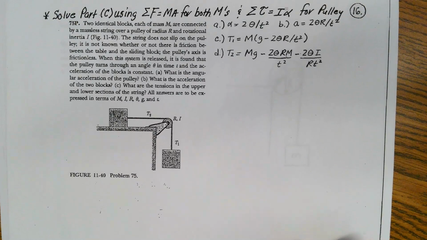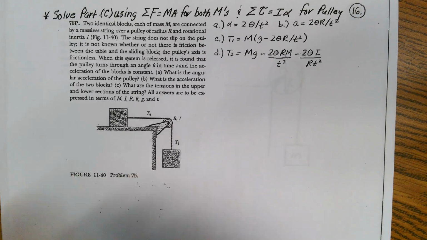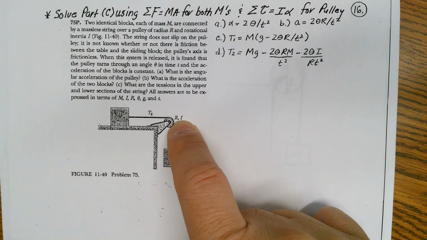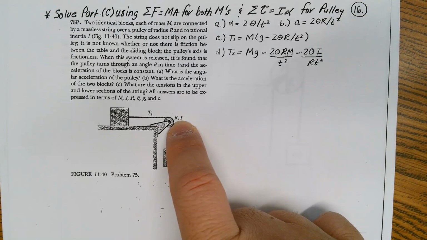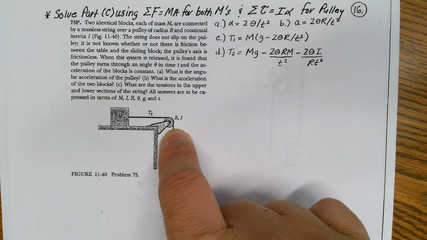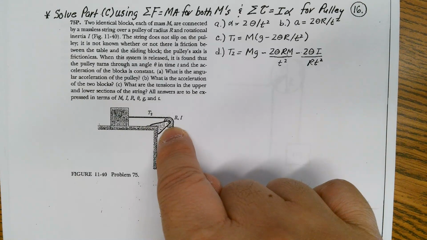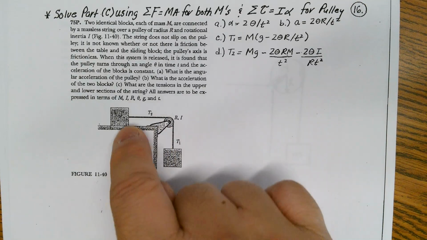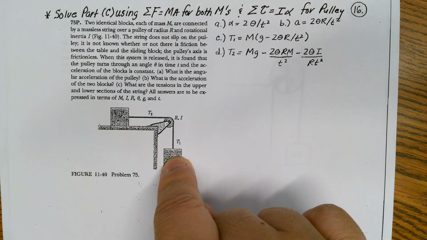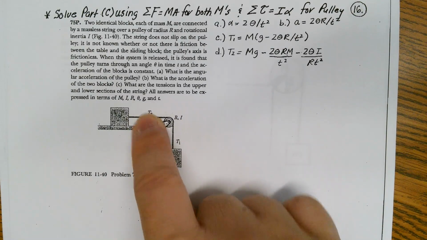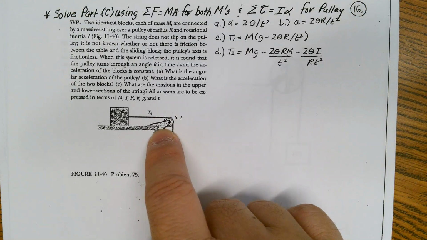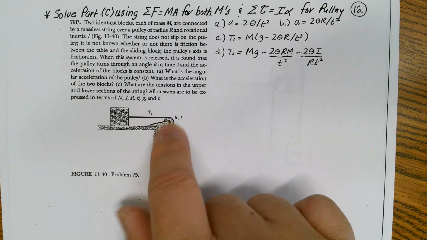This looks like fun. Two identical blocks, each of mass m, are connected by a string over a pulley with radius r and the moment of inertia I, right? So this pulley now is no longer frictionless or massless. This will resist from rotating because it has mass. That means the tensions for this rope are not going to be the same because there's going to be resistance right here. So you cannot set these two tensions equal to each other in this case.